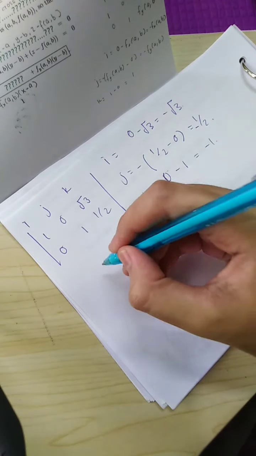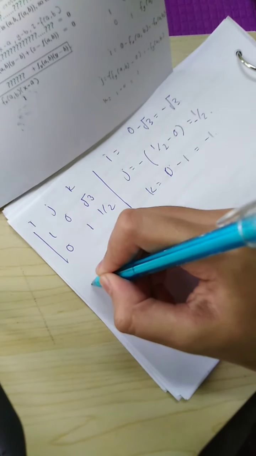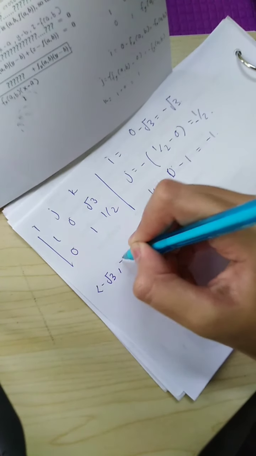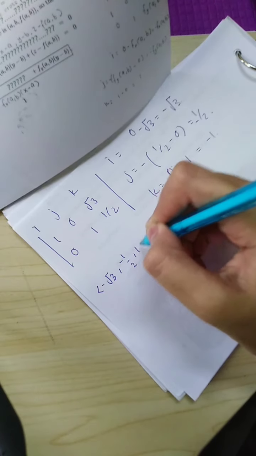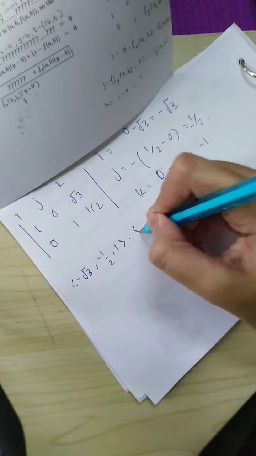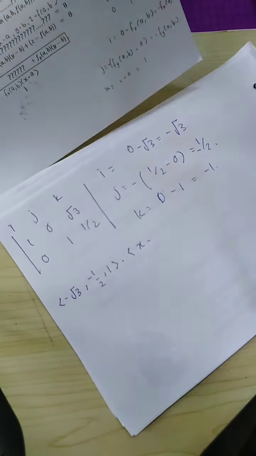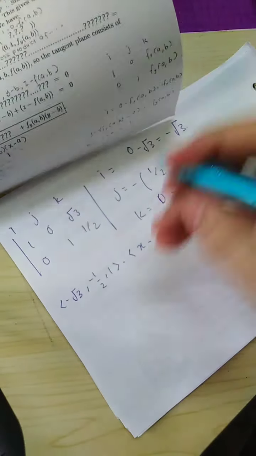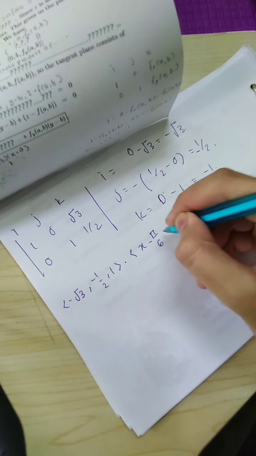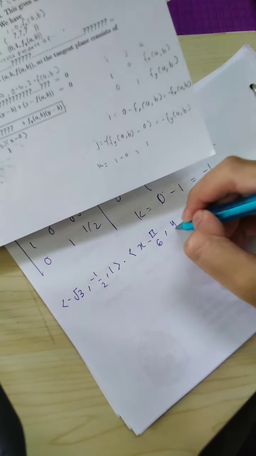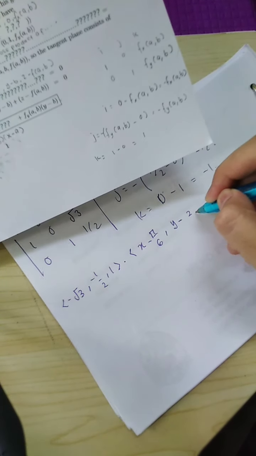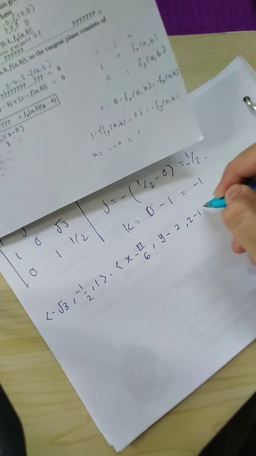So we can conclude that negative root 3, negative half and 1 as the normal, dotted with x minus pi over 6, y minus 2 and z minus 1.